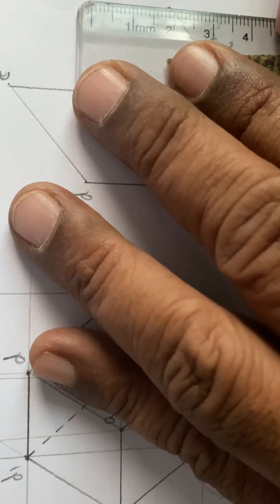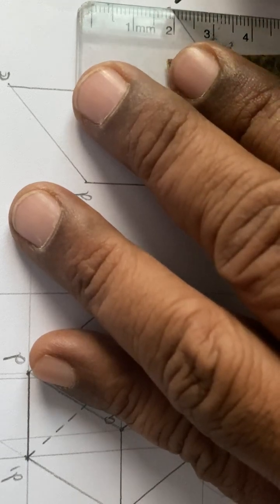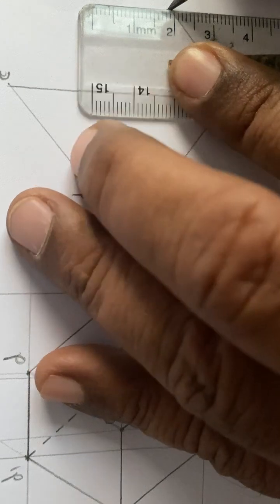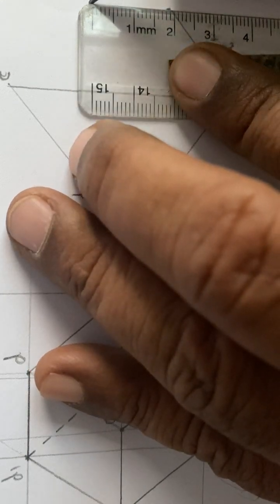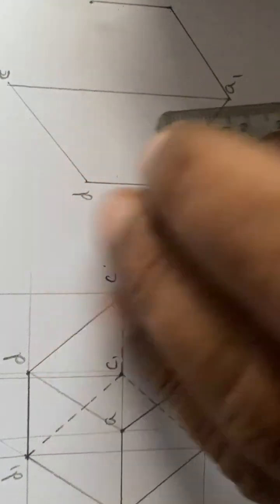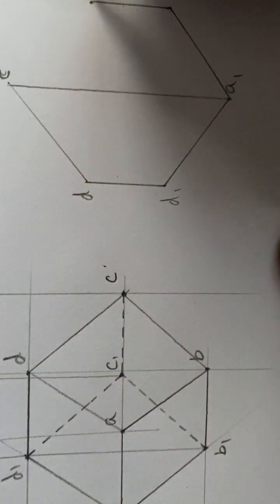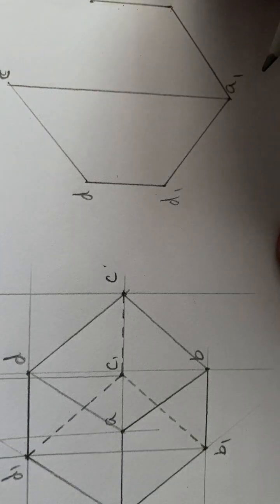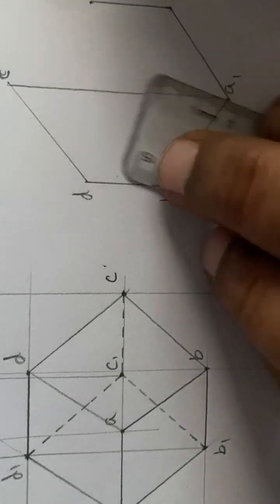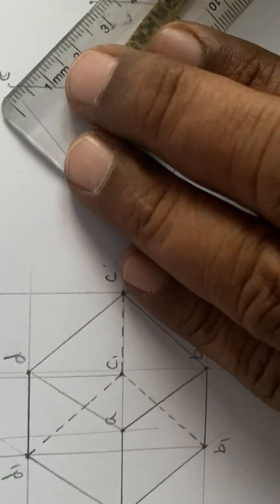We'll draw. Okay, this is your B. A1, this is your B1, this is your B, and now join these two.